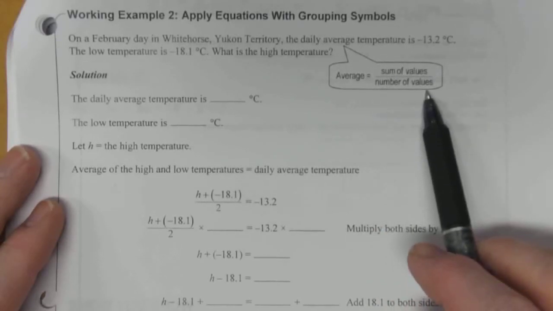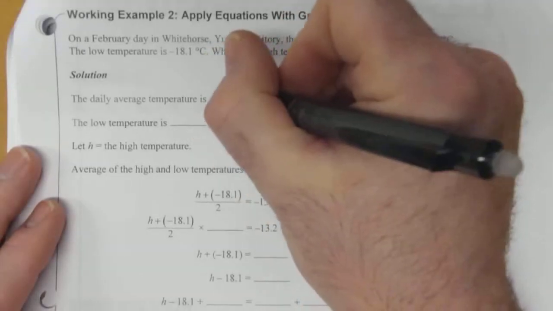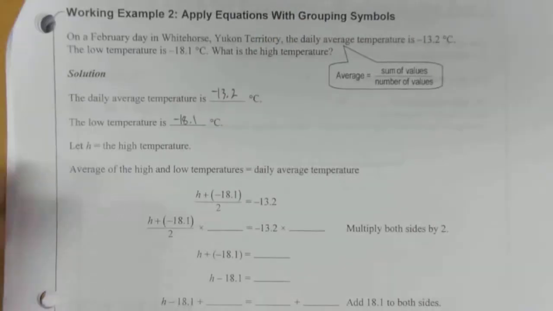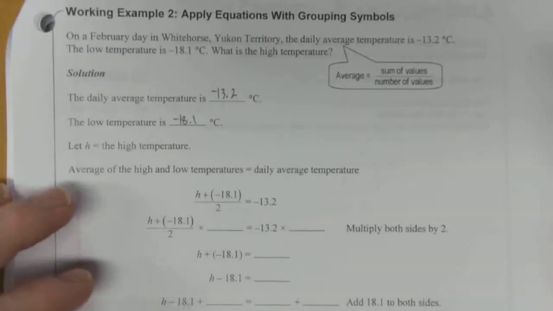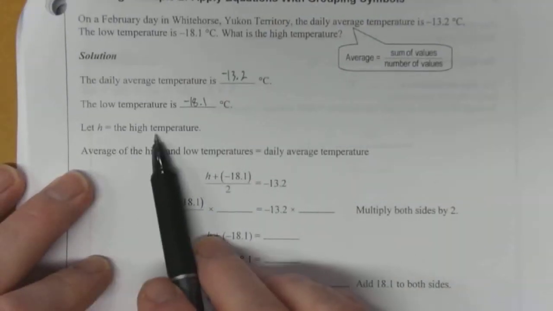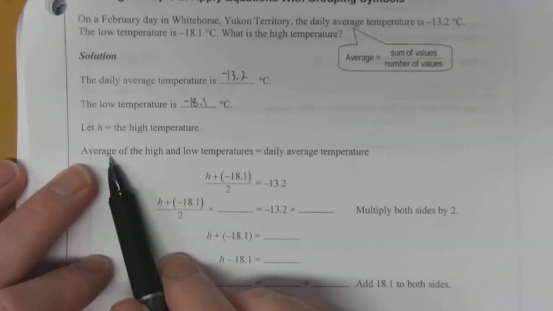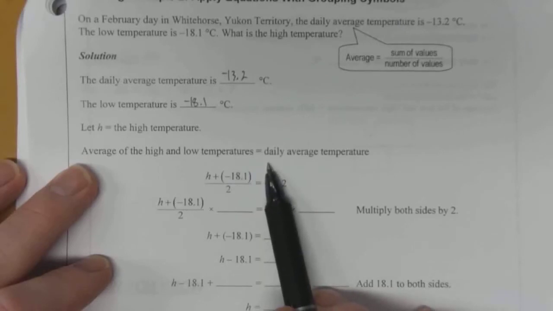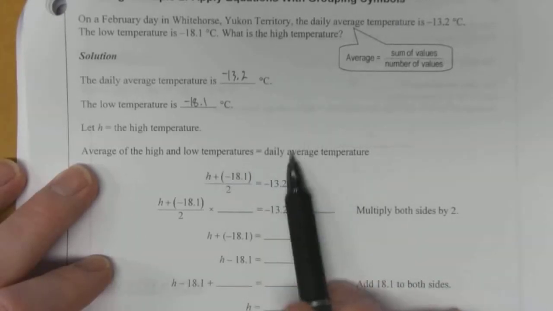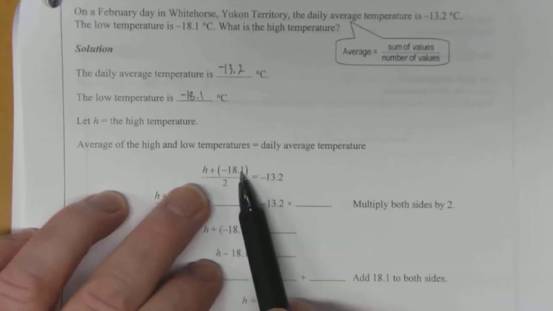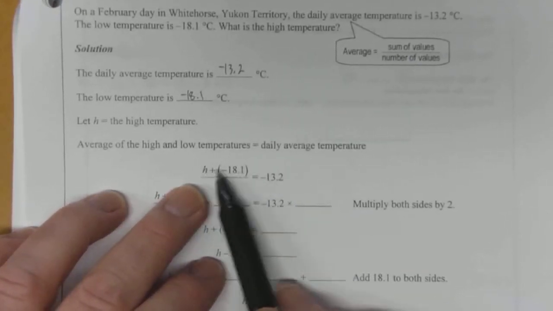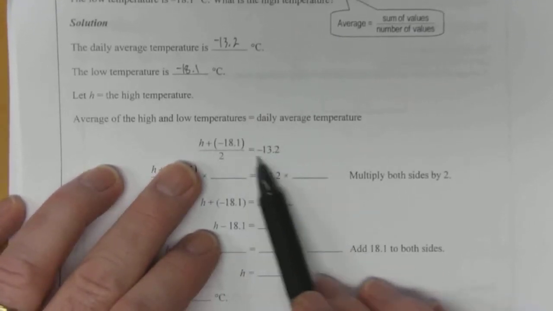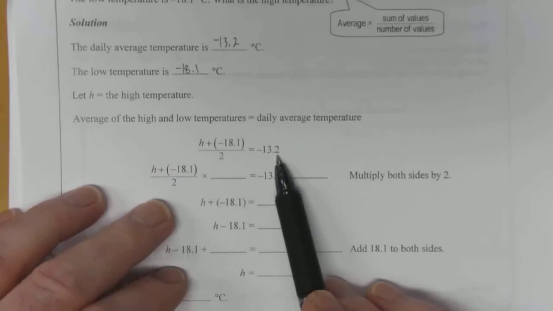that you added together. So if we know that the average was negative 13.2 and the low was negative 18.1, we can try and figure this out. We're going to let H equal the high temperature. And so then the average of the high and the low temperature added together will give us our daily average. So the high plus the low divided by 2, because we're adding two numbers together, is the calculation to give us the average, which we know is equal to negative 13.2.